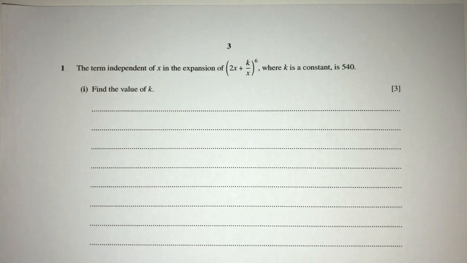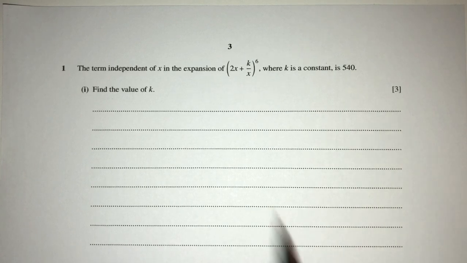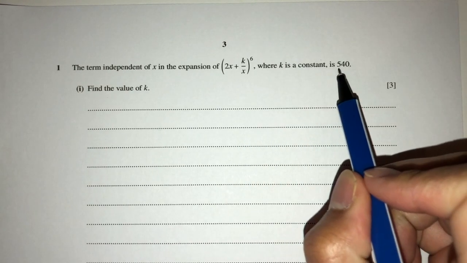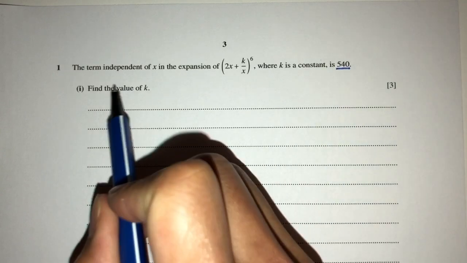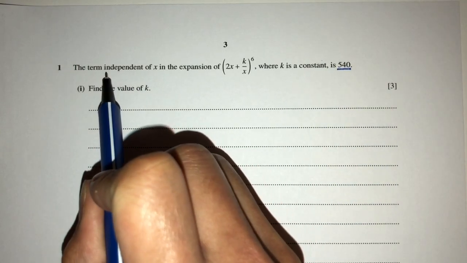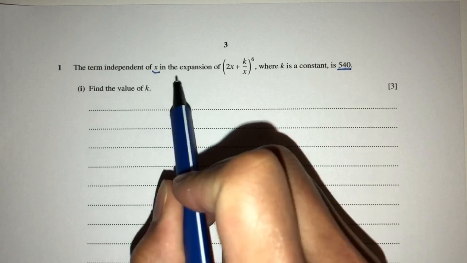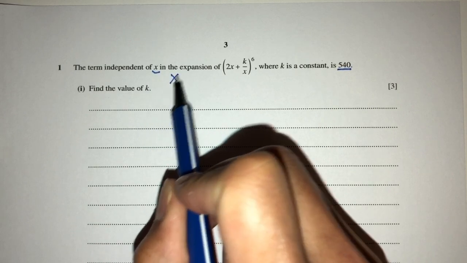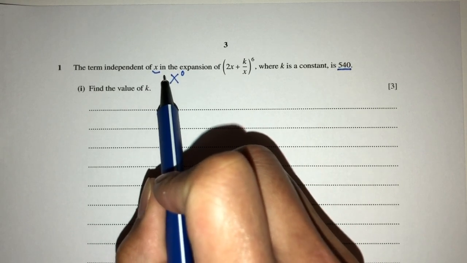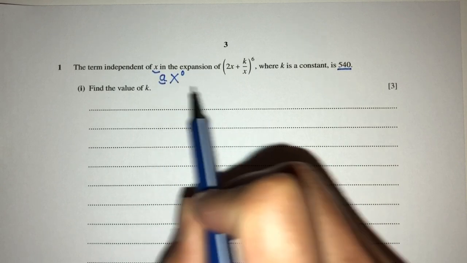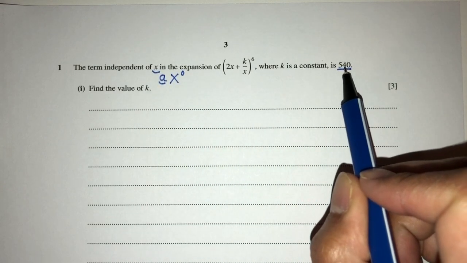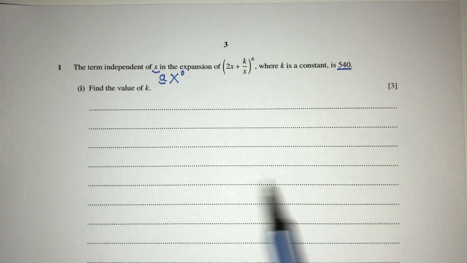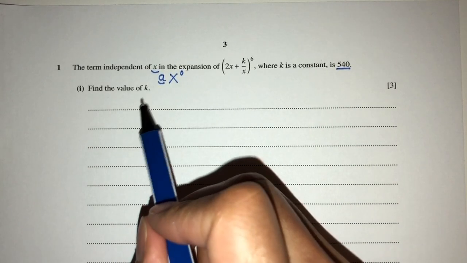So here, the term independent of x in this expansion is given by this number. First things first, what does it mean to be independent of x? Basically the term where we don't have x, so x power 0, this value here is equal to 540. So we have to use this information to find the value of k.